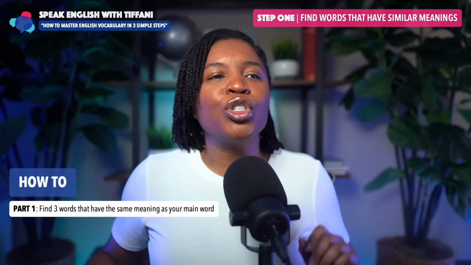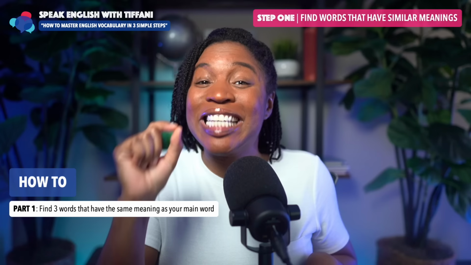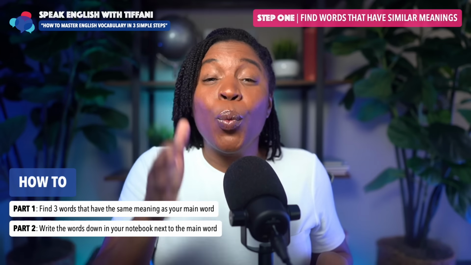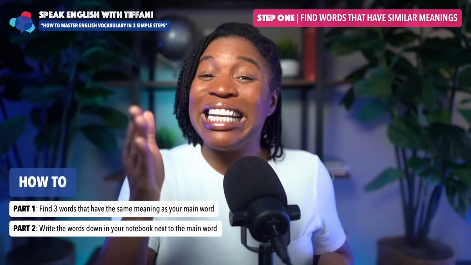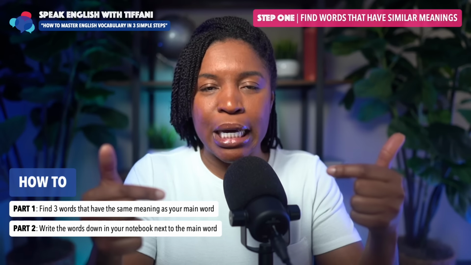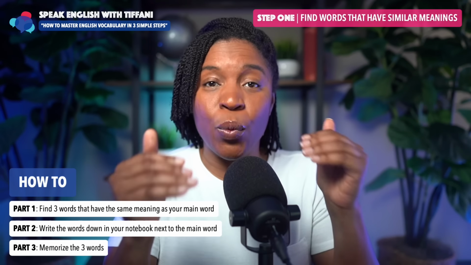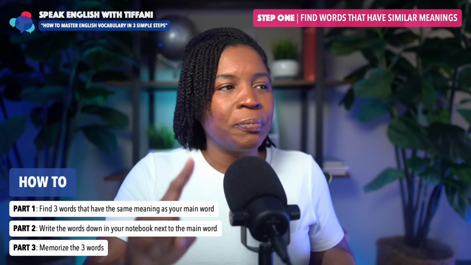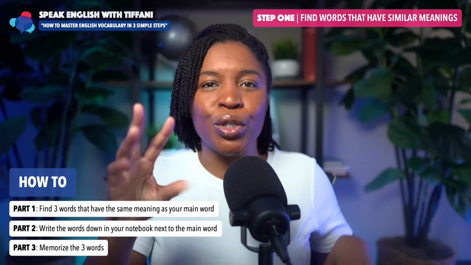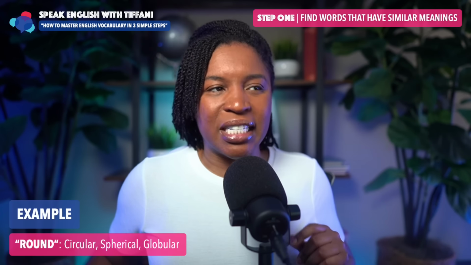So again, how do you do this? First, find 3 words that have the same meaning as your main word. Second, write the words down in your notebook next to the main word. Remember, we're trying to master English vocabulary. And finally, memorize the 3 words. Find 3 words, write the words down in your notebook, and memorize the words. We're creating these triggers in your brain. So let's check out this example.